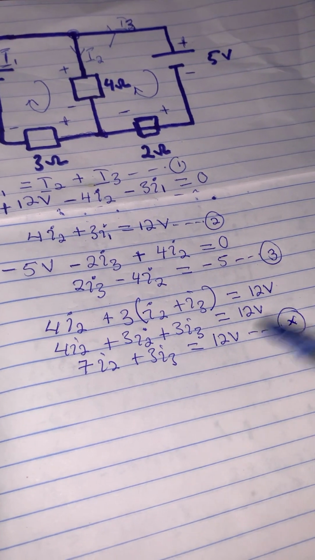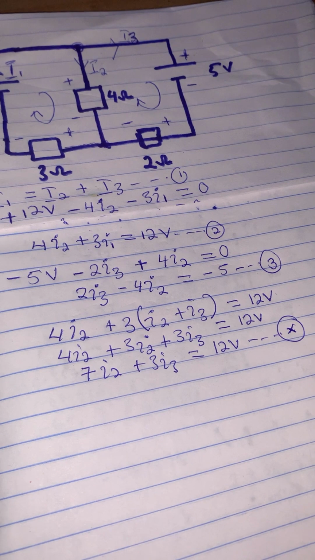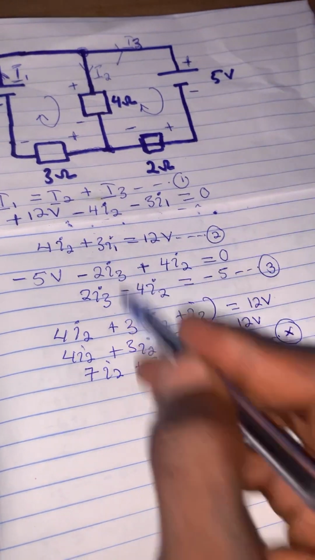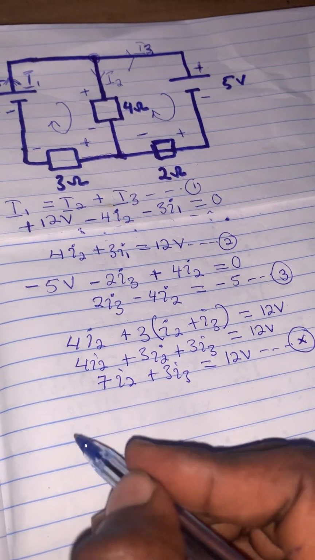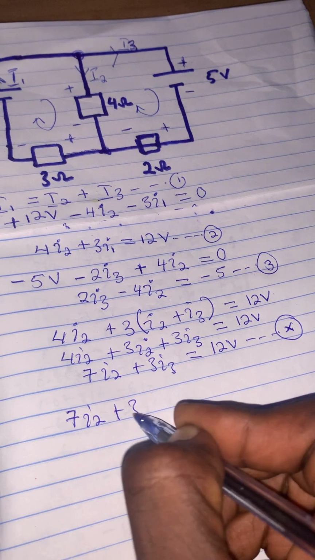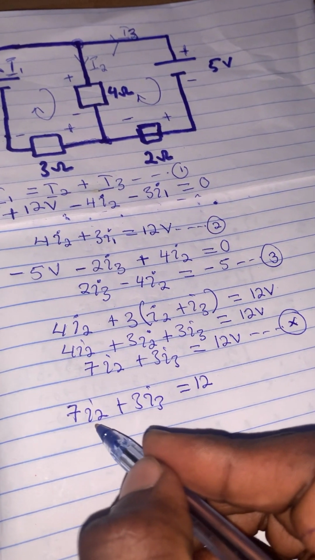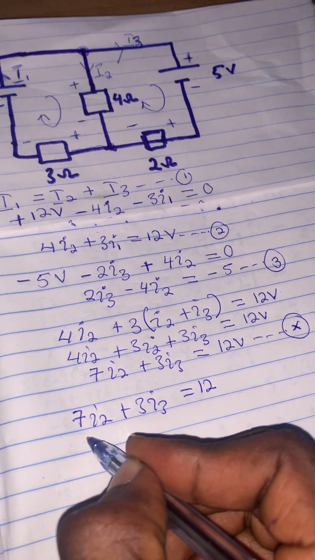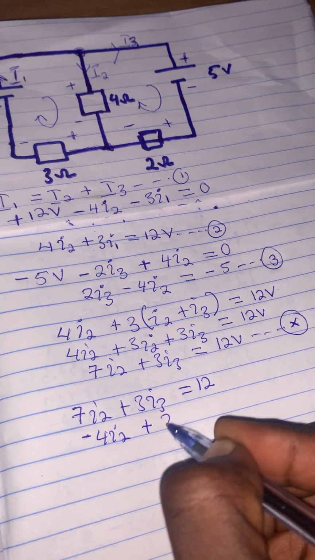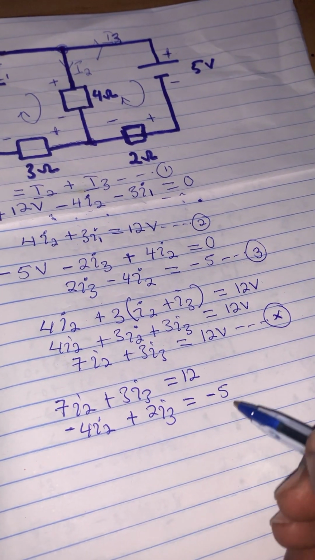Then now we can eliminate between equation X and 3 to obtain the value of I2 or I3. So let's bring these two equations down, equation 3 and equation X. Equation X is 7I2 plus 3I3 equals 12, while equation 3 is negative 4I2 plus 2I3 equals negative 5.